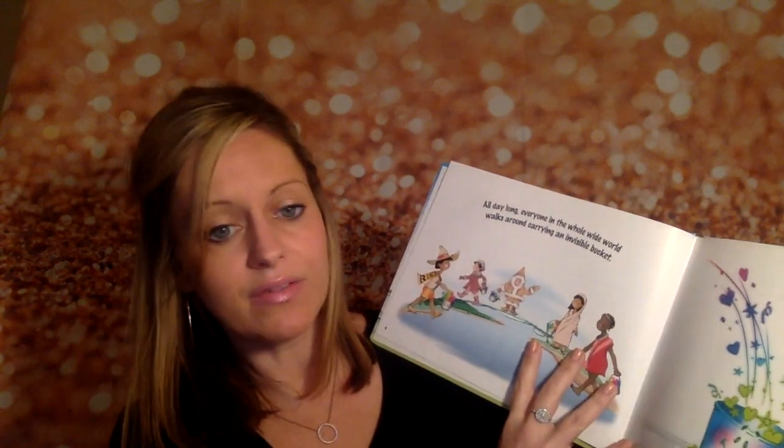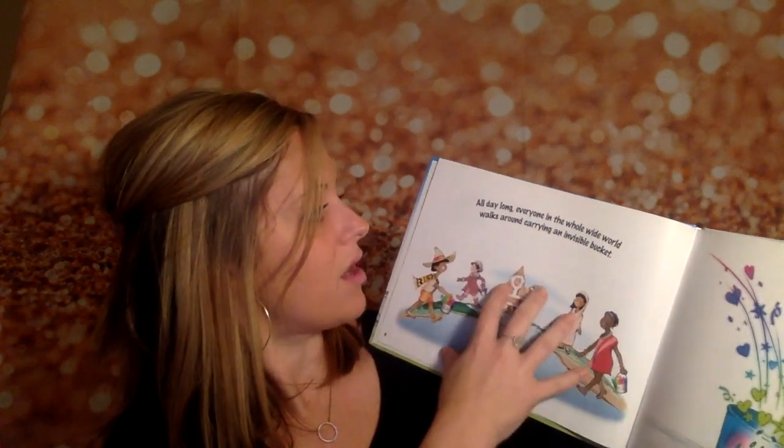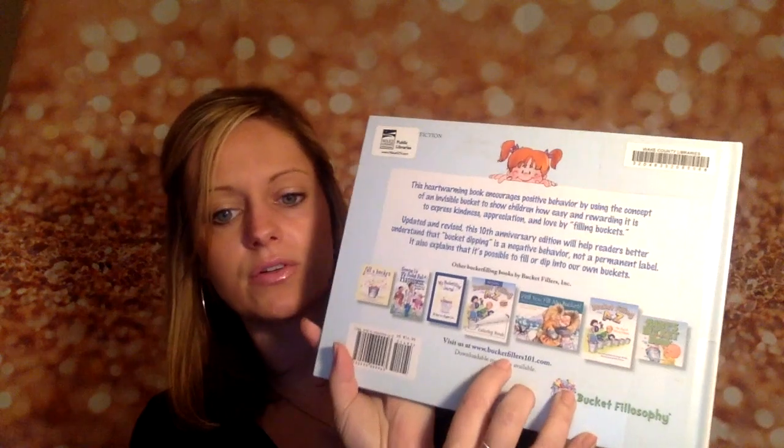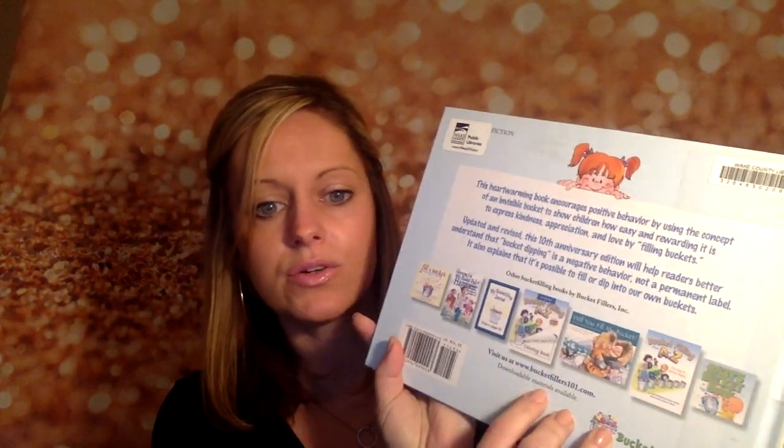So I think that students really, especially in the elementary and probably early middle grades, but even in high school, it says all day long, everyone in the whole wide world walks around carrying invisible buckets. Those are our accounts, right? And so it really makes students reflect on their personal words, their personal actions, and if they're bucket dipping or if they're bucket filling. There's also a website that goes along with this book. It's called bucketfillers101.com. Teachers, there's great free activities up here that you can use to go along also with your curriculum.